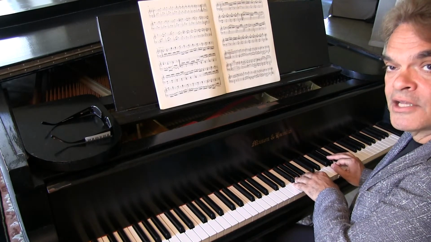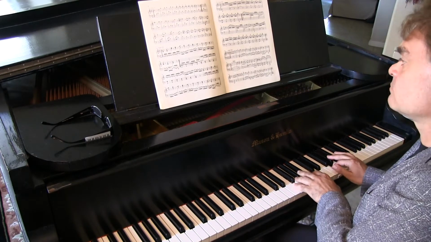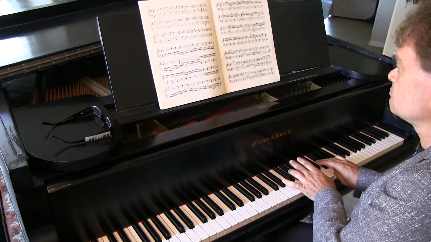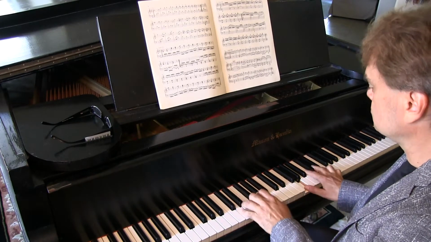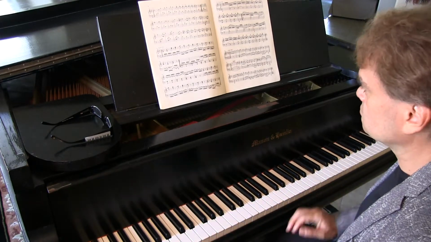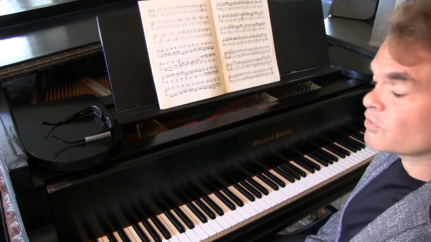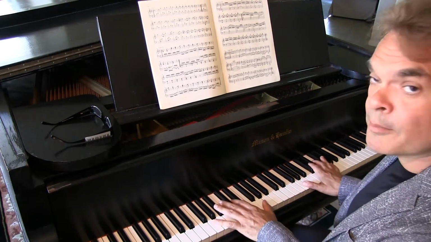now the left hand answers at the 4th at F. Then the dominant. The phrase is repeated as in every variation, but let's go on. Dominant.